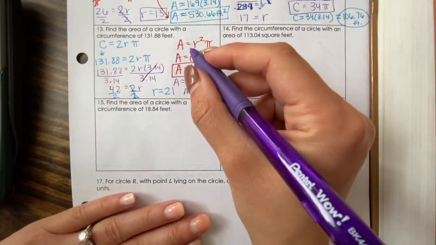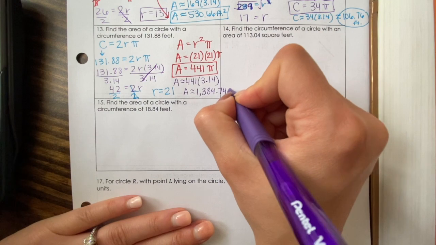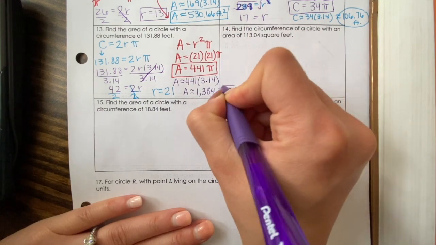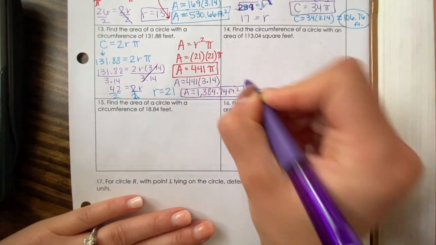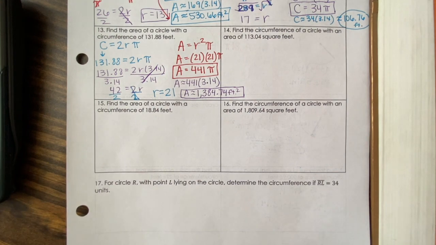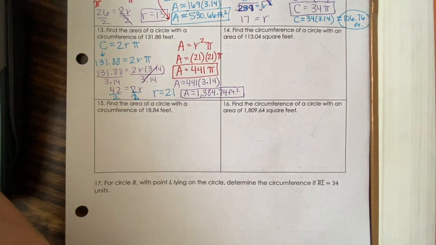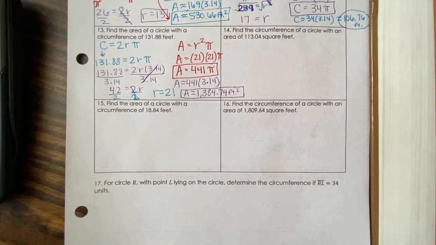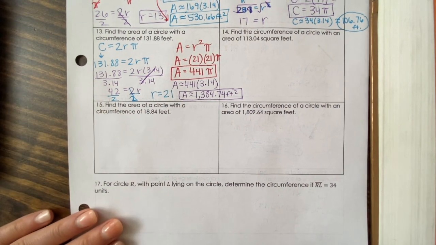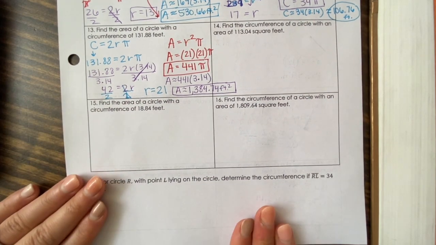And what are these going to be? Area, feet squared. So this could be your other answer. Both answer choices are acceptable.